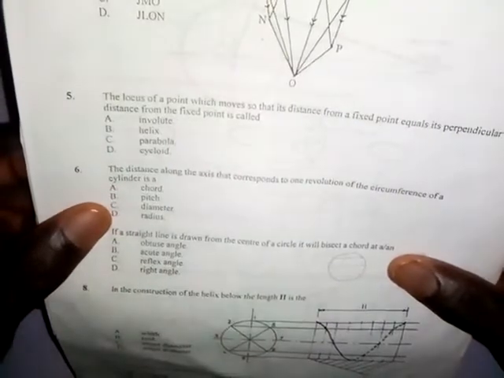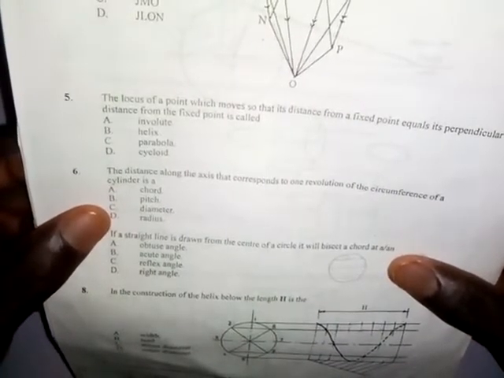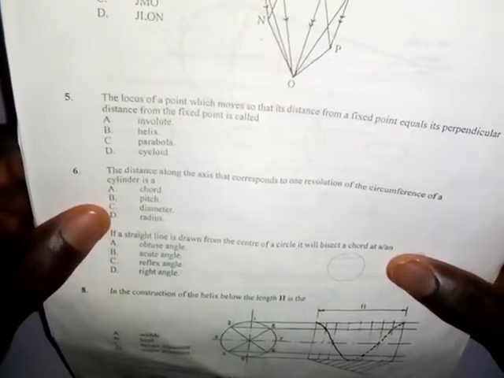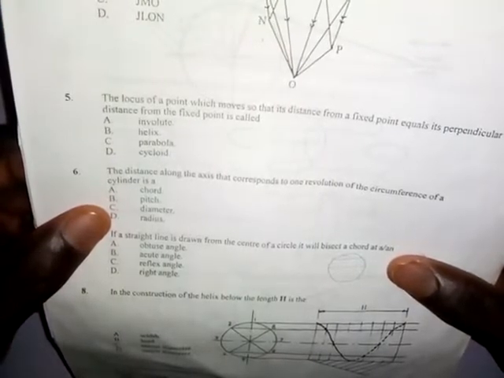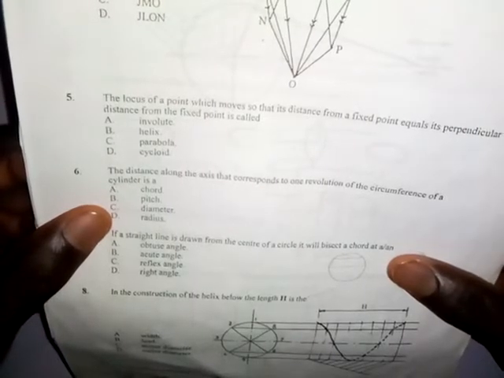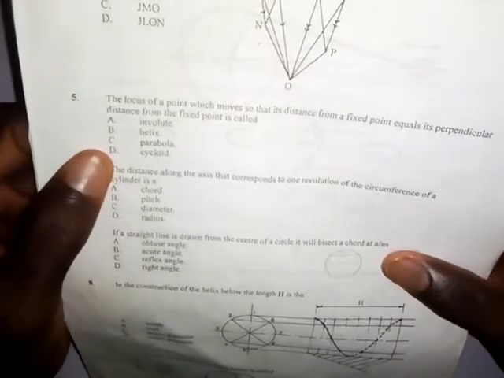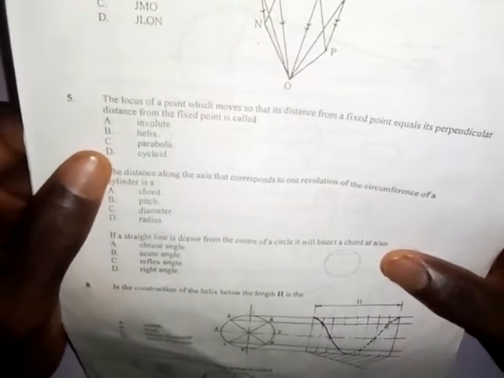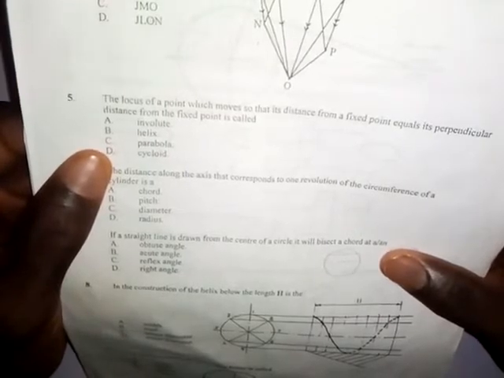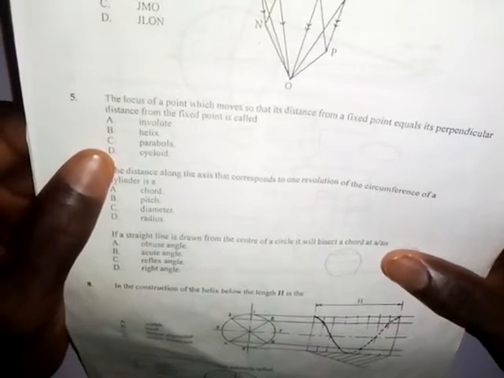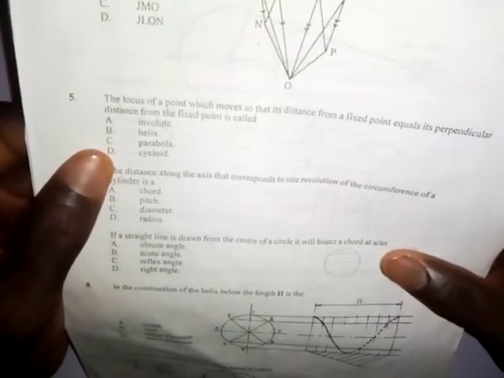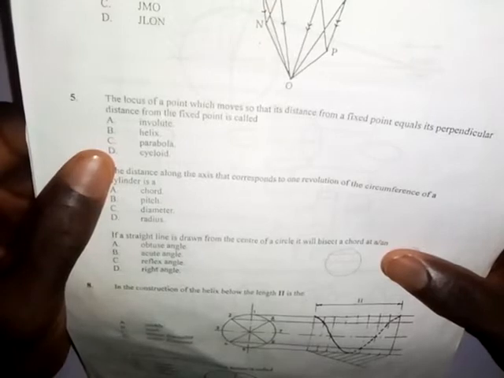Question 5. The locus of a point which moves so that its distance from a fixed point equals its perpendicular distance from the fixed line is called a parabola. It is called a parabola. So the answer is option C. So if we have the distance of that fixed point, which is known as the focus, to the point on the curve equal to the distance of that point from the fixed line known as the directrix, it means that such a locus is known as a parabola, and the eccentricity of a parabola is equal to 1.